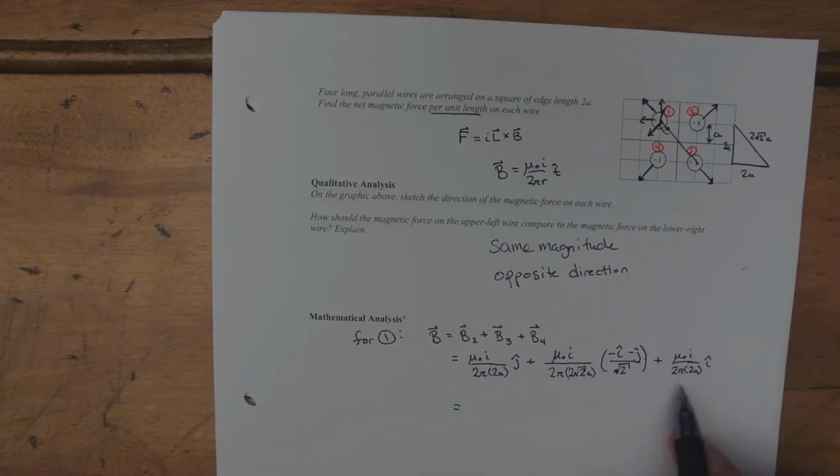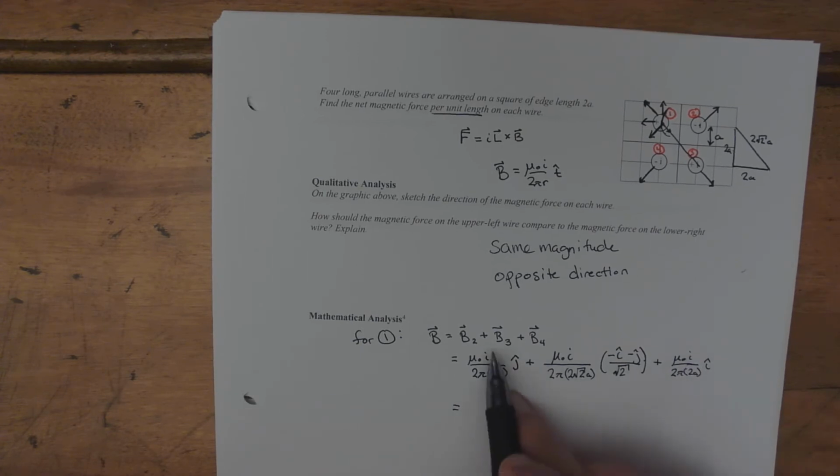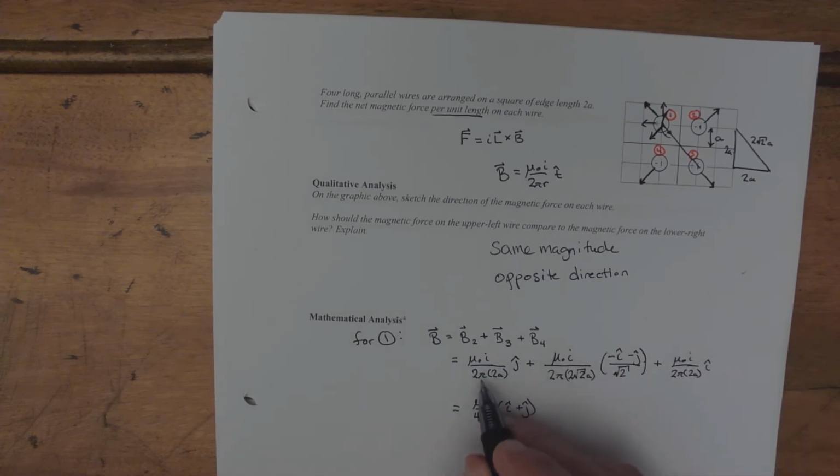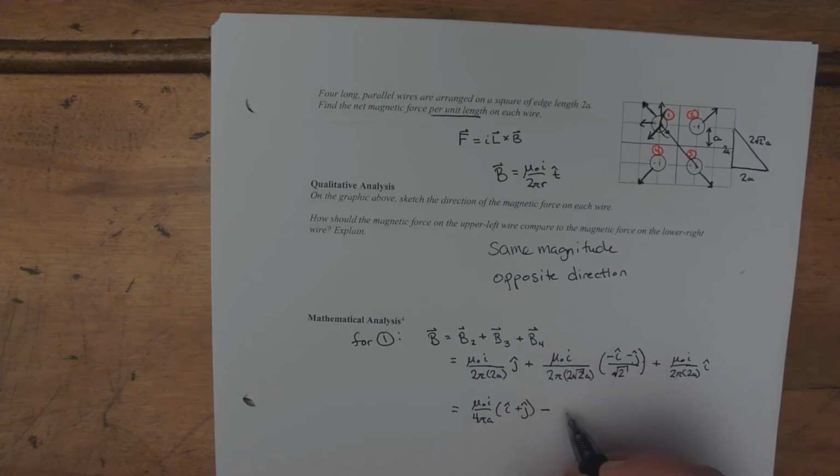well, first let's do this. This is mu naught I divided by 4 pi a. This is mu naught I divided by 4 pi a. So that's mu naught I divided by 4 pi a times (i hat plus j hat). So that's just these two terms with the mu naught I over 4 pi a pulled out. And then for this vector here, let's pull out the negative sign. I have a mu naught I divided by 2 times 2 is 4. Radical 2 times radical 2 is 2, and 2 times 4 is 8, so that's an 8 pi a, times (i hat plus j hat), since I pulled the negative sign out.